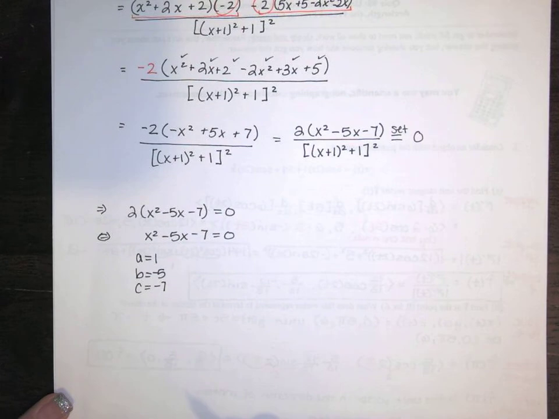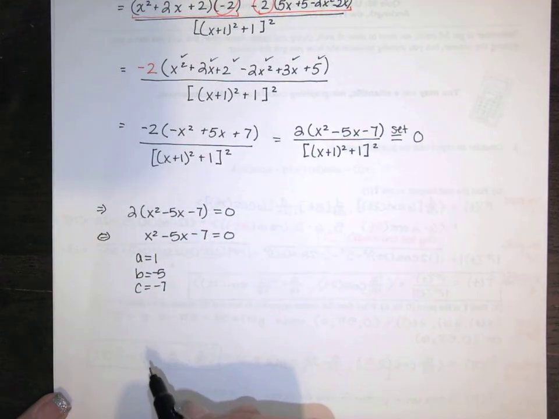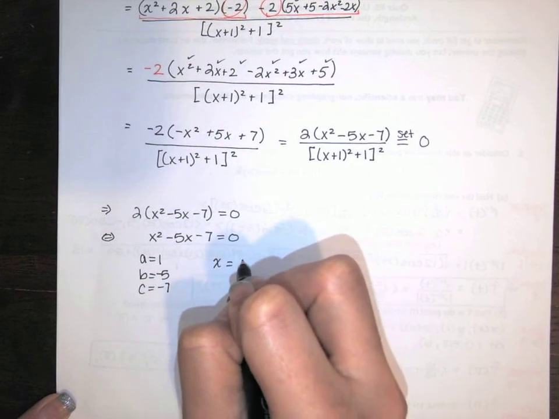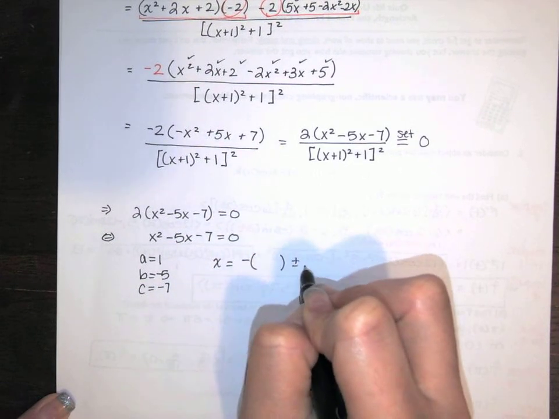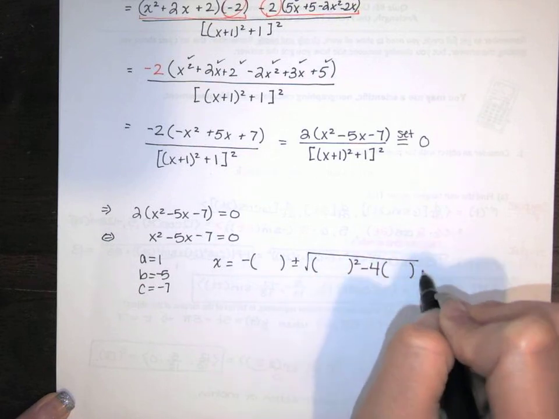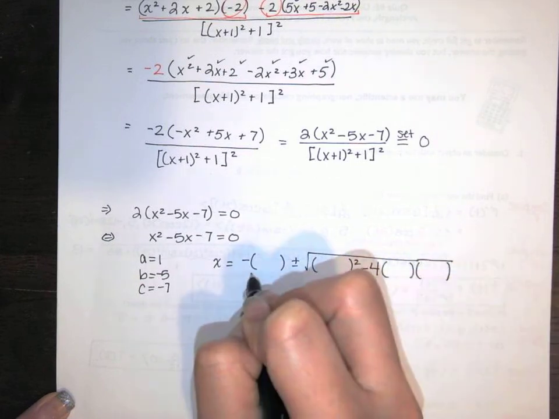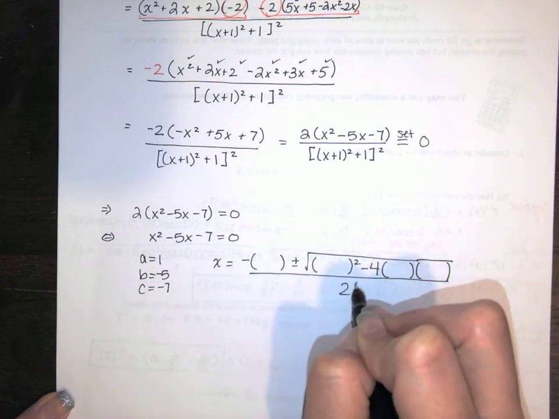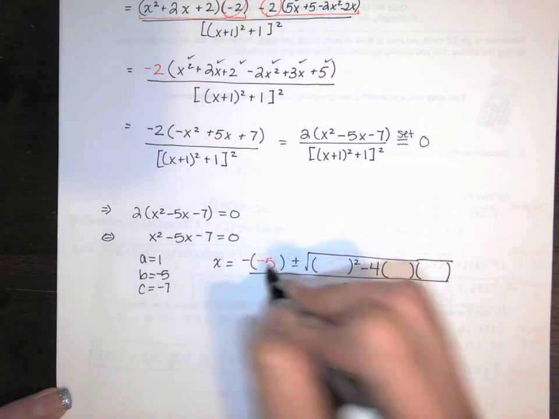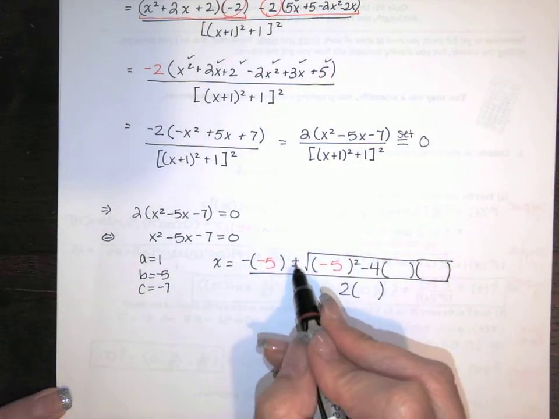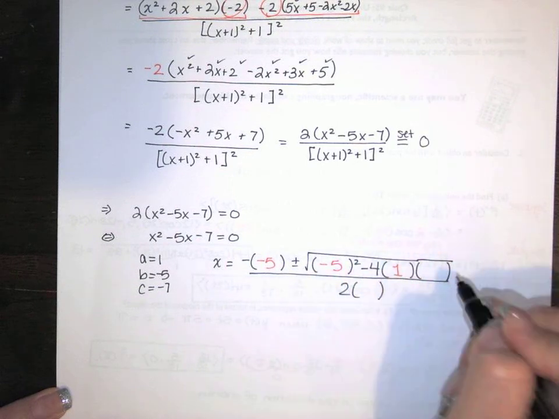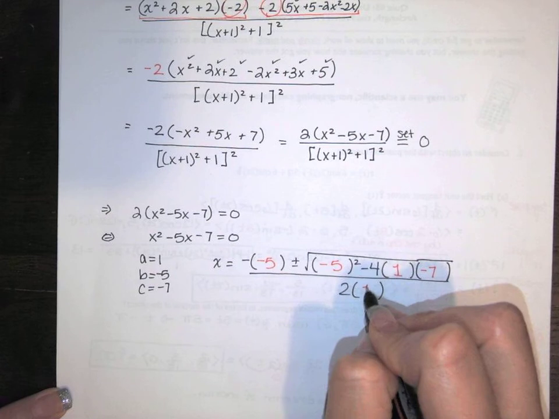A is the coefficient of x squared, B is the coefficient of x, C is the constant part. So x is negative b plus or minus the square root of b squared minus 4 times a times c, all divided by 2 times a. So this is negative b is negative 5, plus or minus the square root of b squared minus 4 times a times c, all divided by 2 times a.